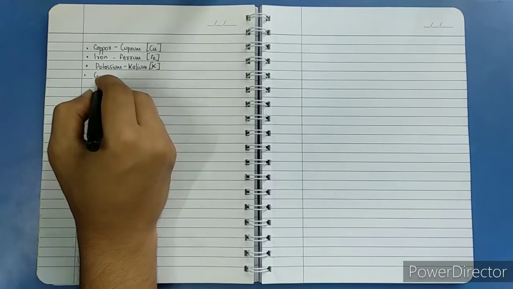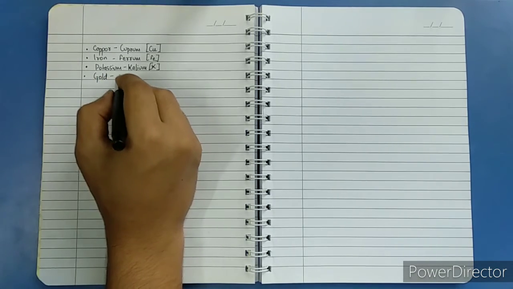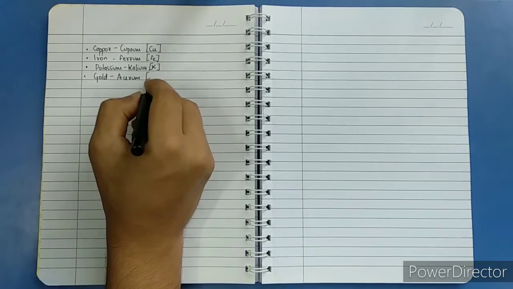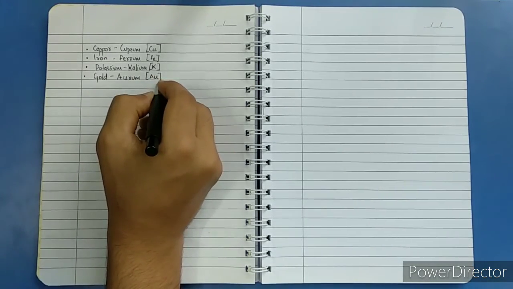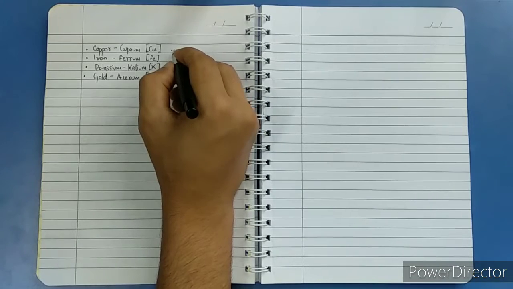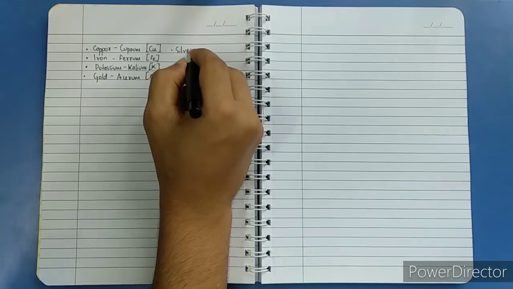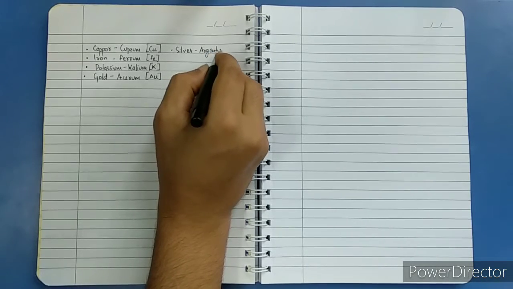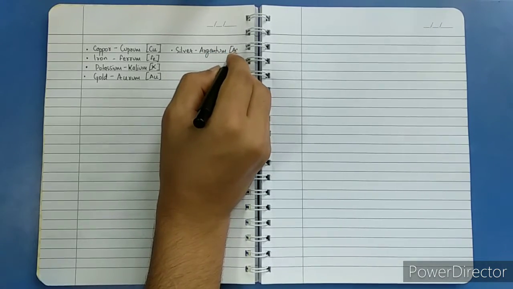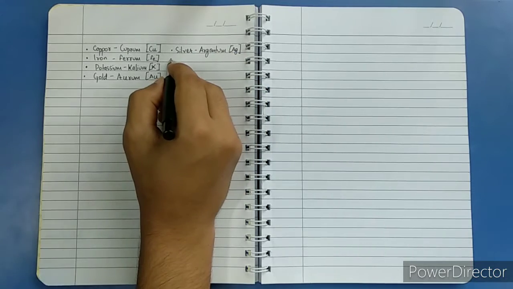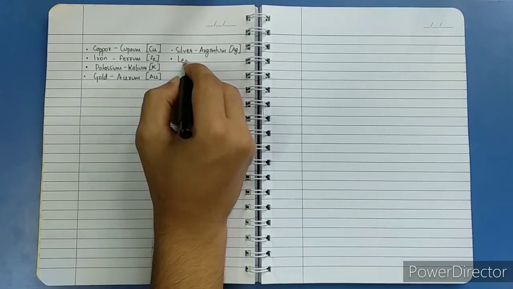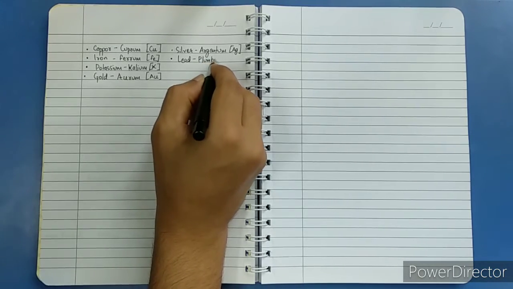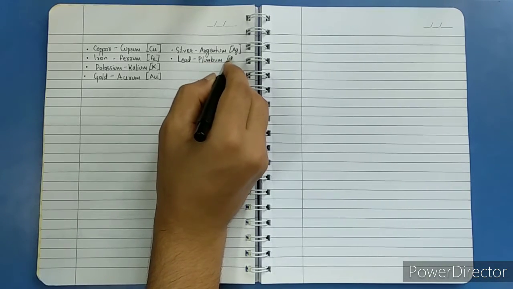And gold is aurum, denoted by Au. We have silver, Latin name argentum, denoted by Ag. Lead, plumbum, denoted by Pb.